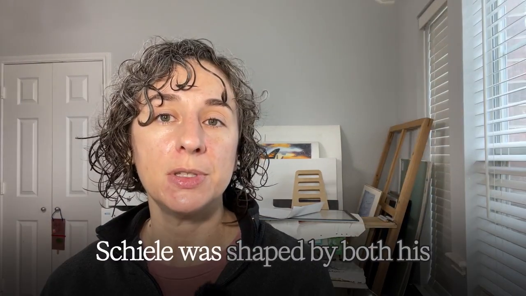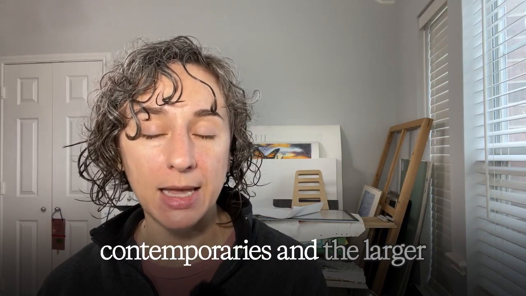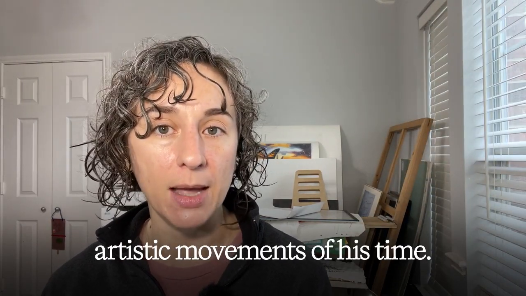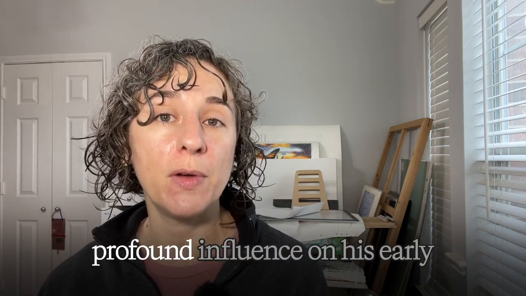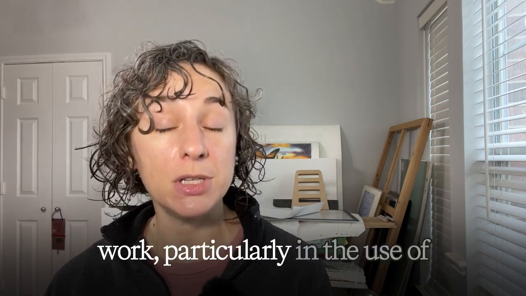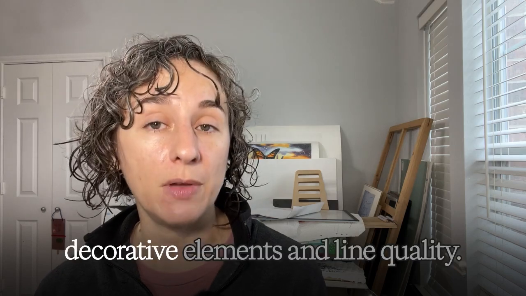Now, let's discuss Schiele's influences. Schiele was shaped by both his contemporaries and the larger artistic movements of his time. Gustav Klimt. As Schiele's mentor, Klimt had a profound influence on his early work, particularly in the use of decorative elements and line quality. Expressionism.